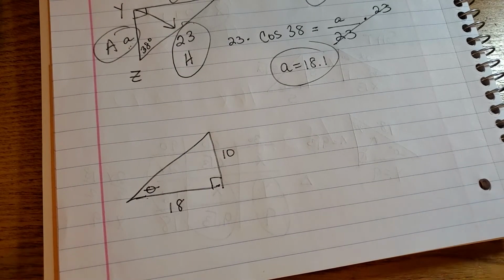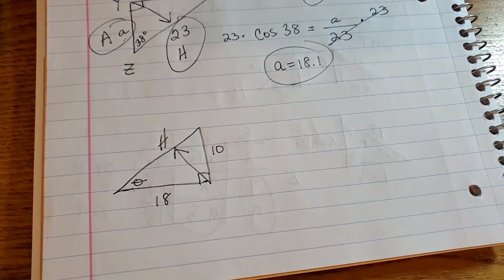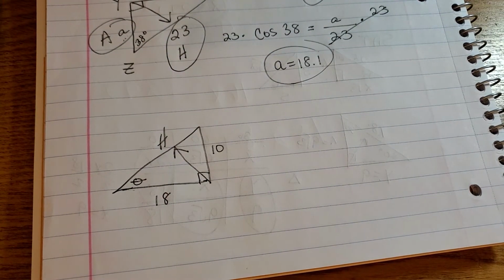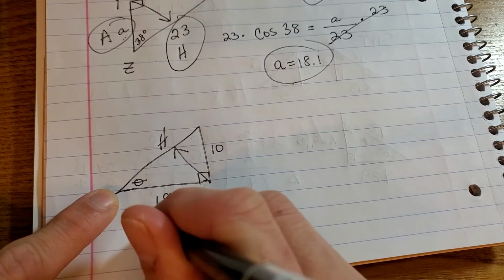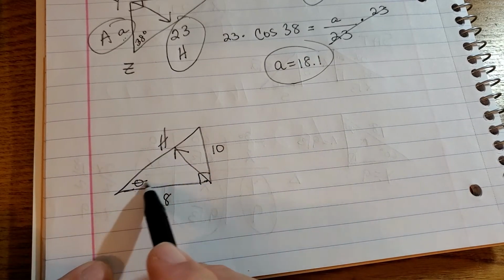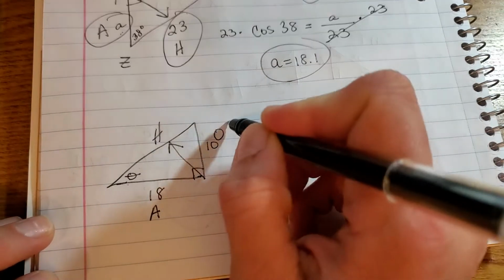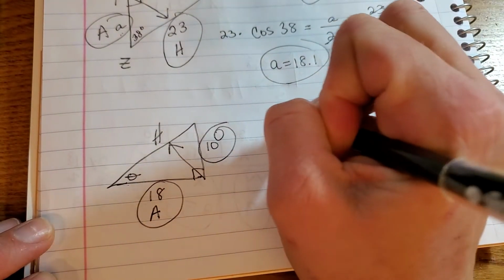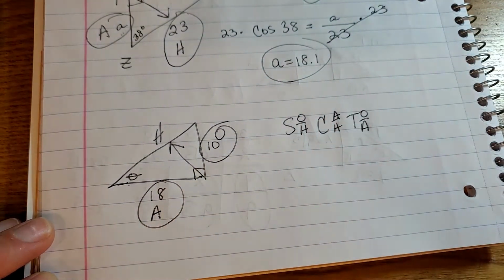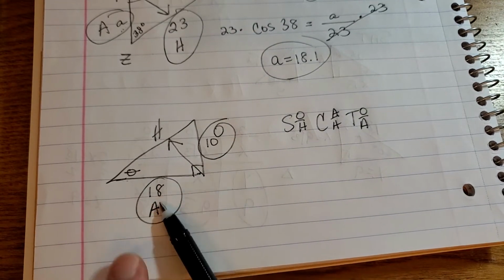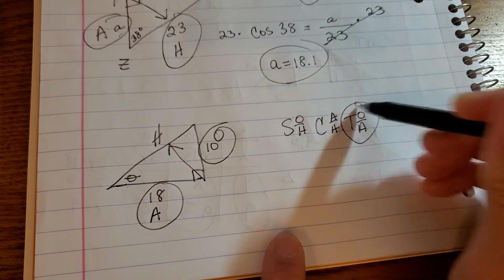Okay, so again, I'm going to label my hypotenuse. In this case, it doesn't help us. It doesn't have anything on it. From that angle that I'm trying to find, right next to the angle is adjacent, and then across or opposite is over here. So now again, I'm going to circle the two sides I have. So I have my opposite and adjacent. Opposite and adjacent would be tangent.